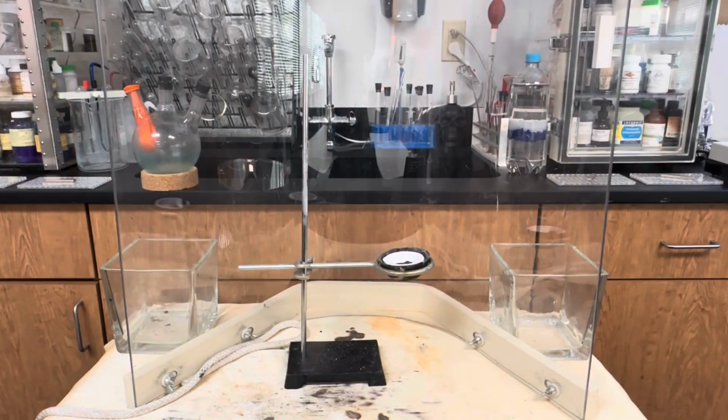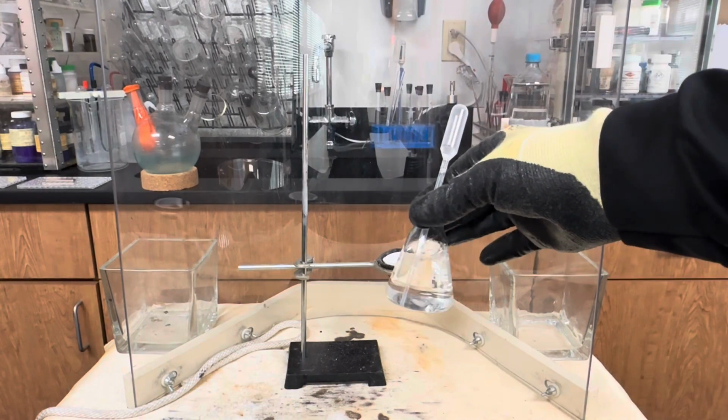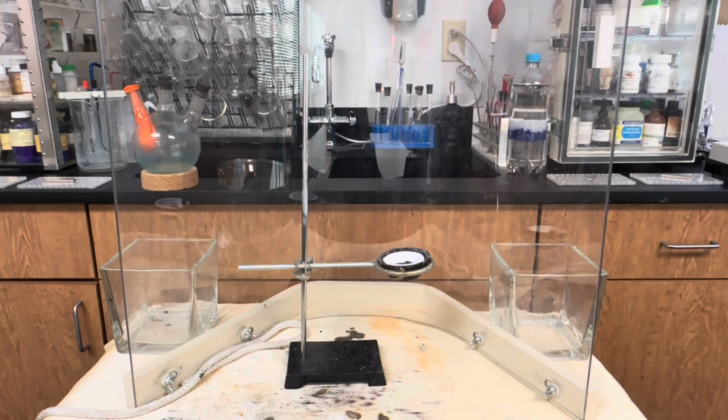To begin the reaction, all we're going to do is just add a drop of water to the center of our mixture. Here we go.